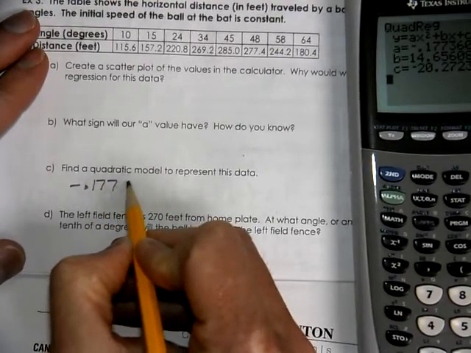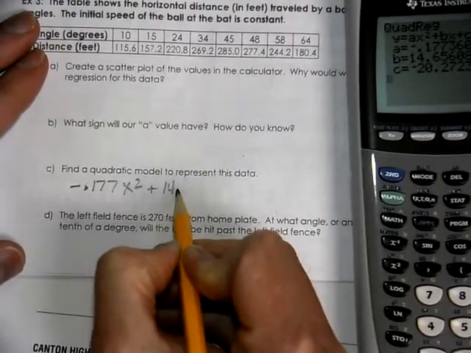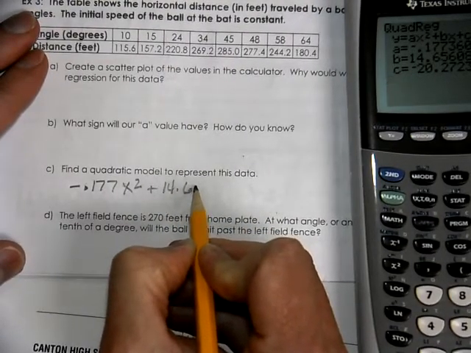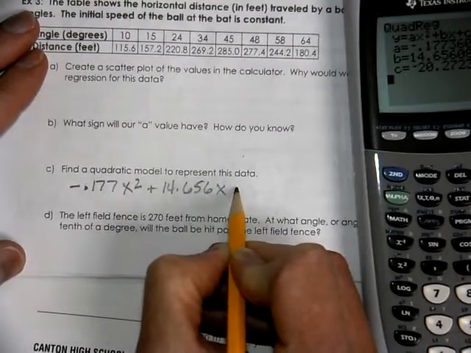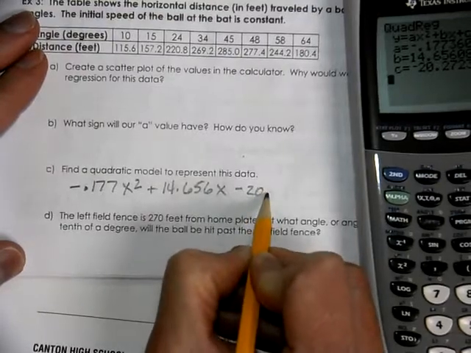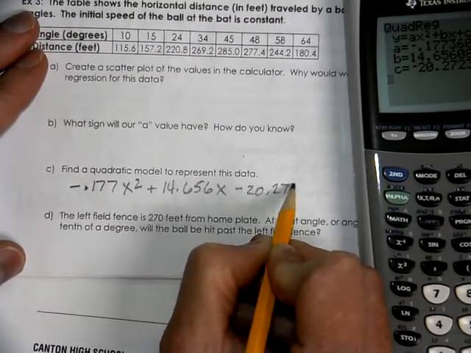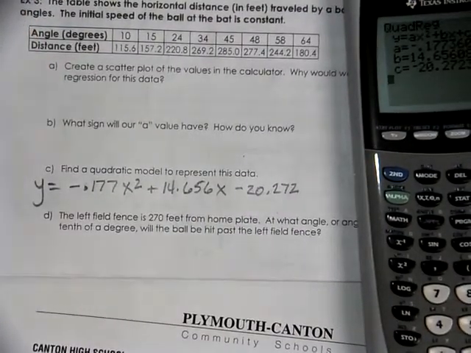0.177 x squared plus 14.656 x, and your constant value is negative 20.272. There is your quadratic model.